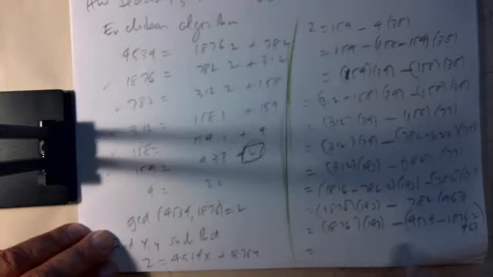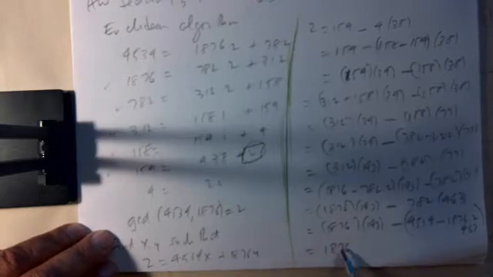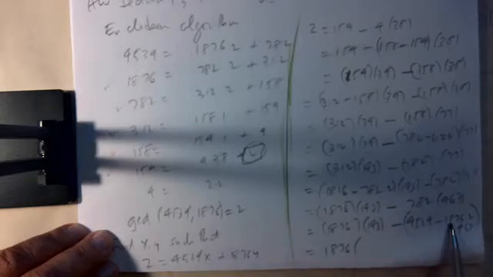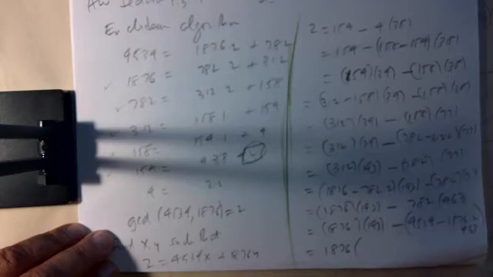So this is some linear combination. I have 1876 times what? 193 minus times minus is plus 2 times 463.